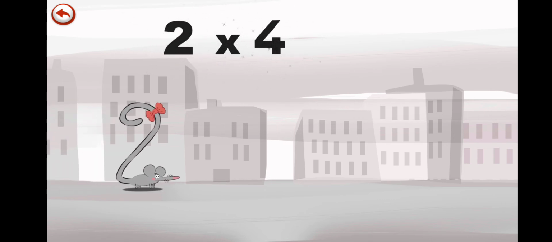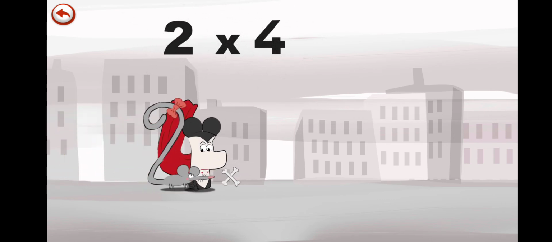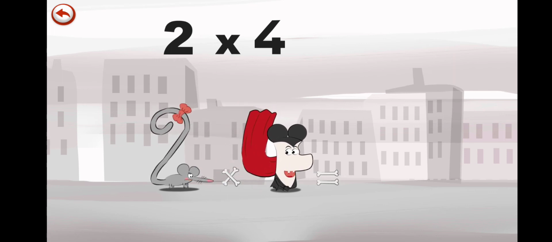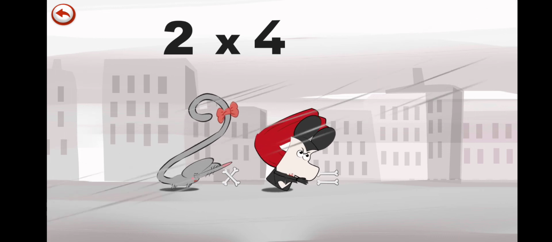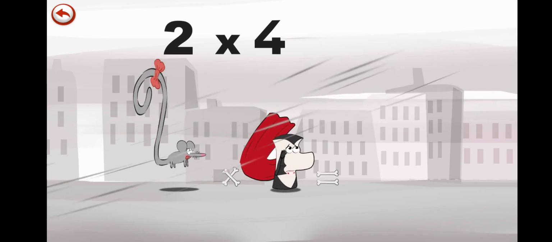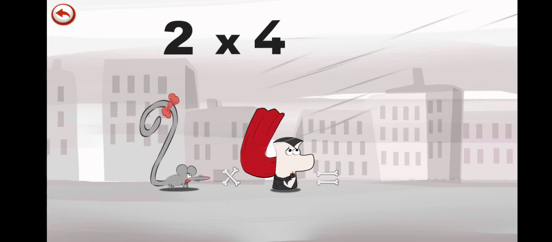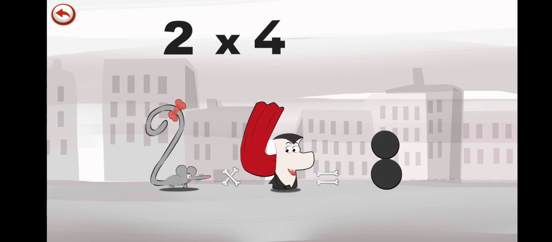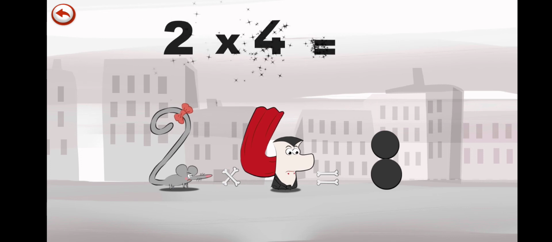What's the story of 2 times 4? When Two Squeak sees Vamp 4 disguised as a mouse, she is not so sure. But a gust of wind blows away his false ears in the shape of a 4, and the imposter is revealed. 2 times 4 is 8.